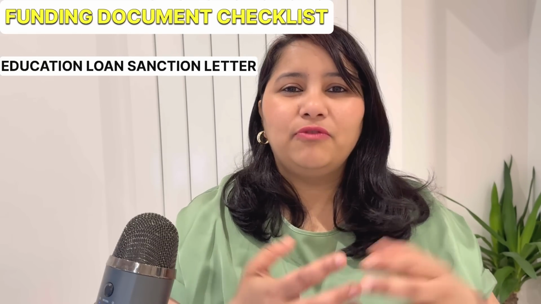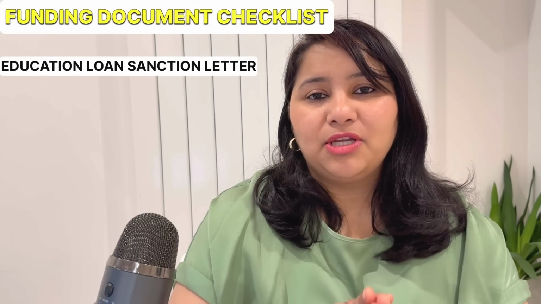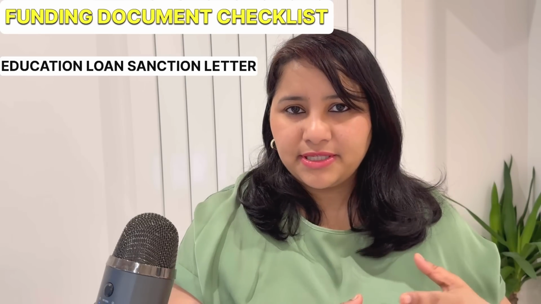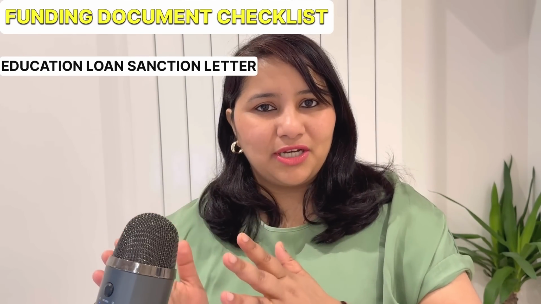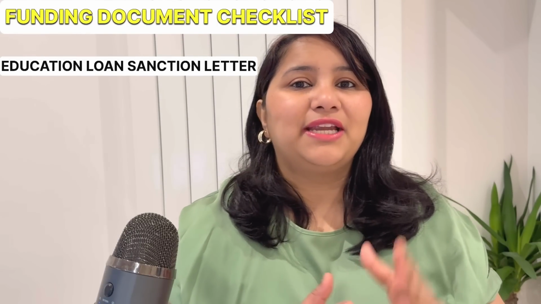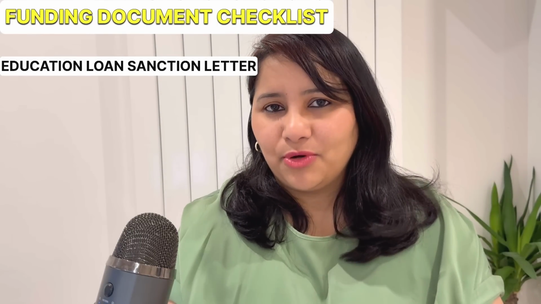Now, it might also happen that you've applied for the loan, but the loan has not yet got sanctioned. In that case, you can get something called the in-principle sanction from your bank, which basically indicates that the loan is in process and it is going to be sanctioned in some time. So either take the proper sanction letter or the in-principle sanction. And if the in-principle sanction is also not possible, you could get an email from the bank or the NBFC, which confirms that your loan is being processed.